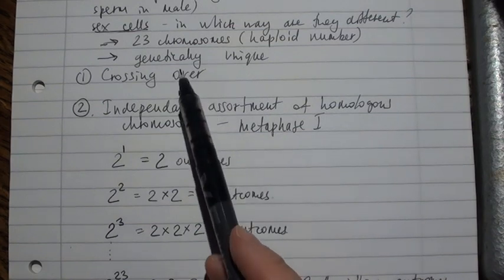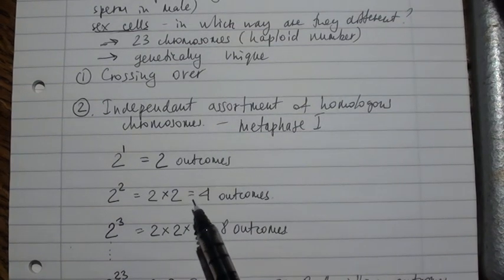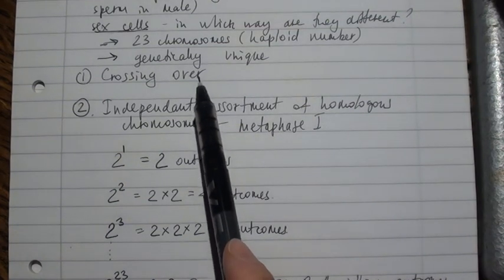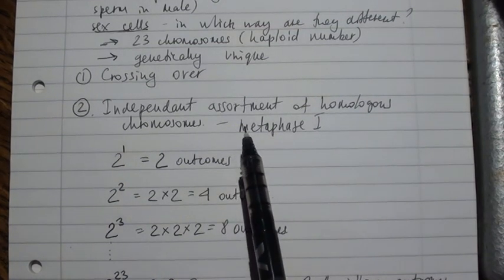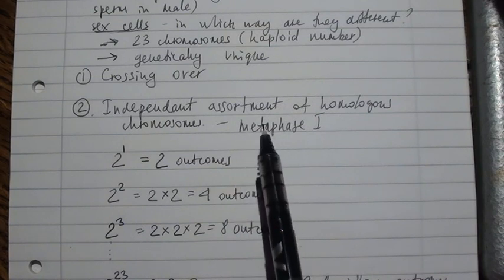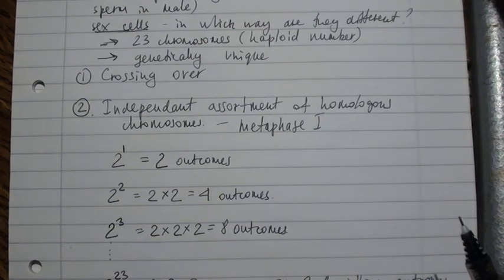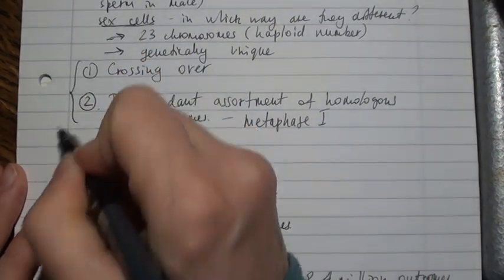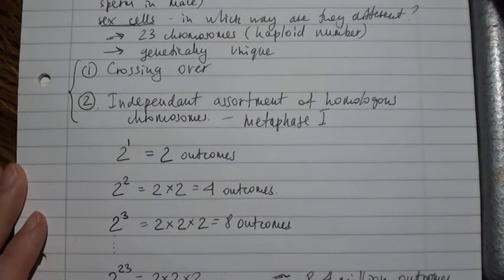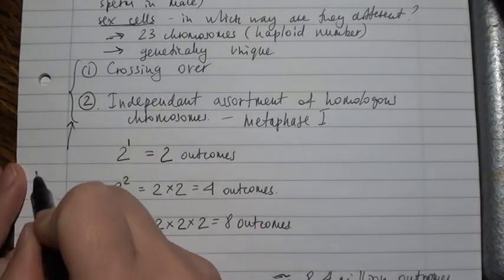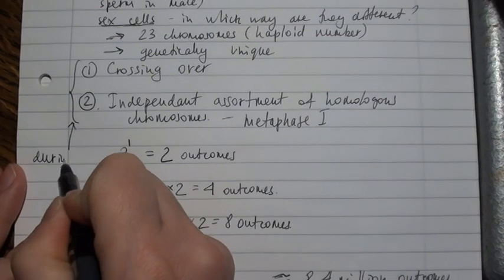When you combine the 2 processes together, crossing over, which is a random process, and independent assortment, which is another random process, you get pretty much a limitless number of combinations. Both of them happen during meiosis.